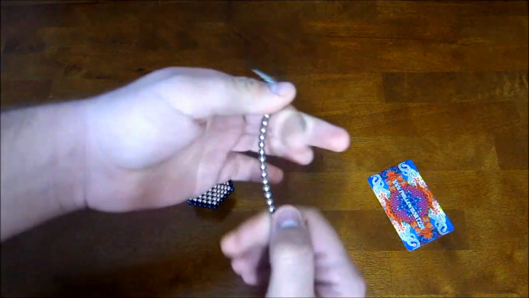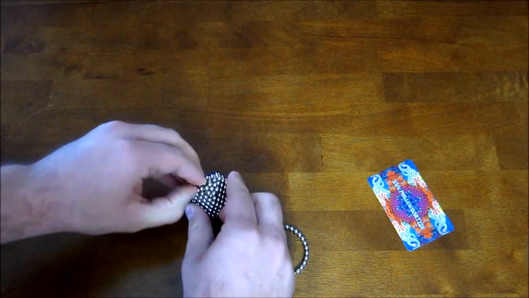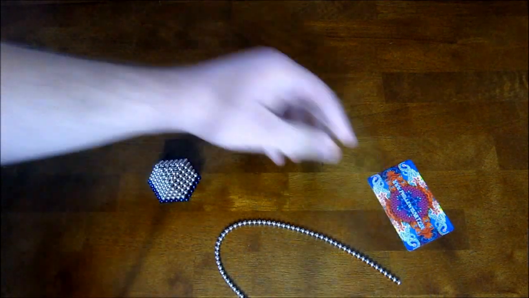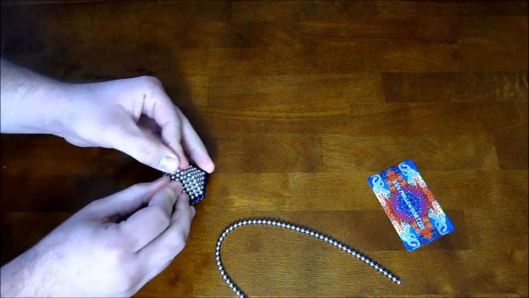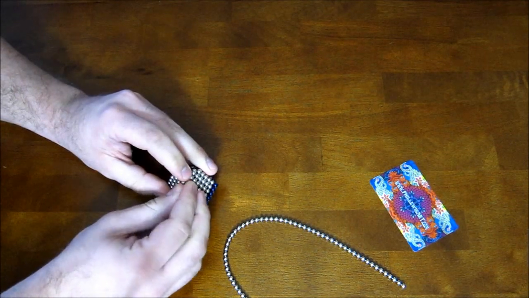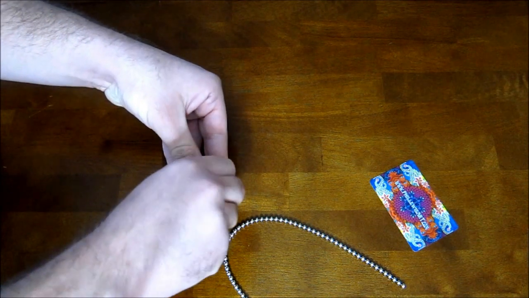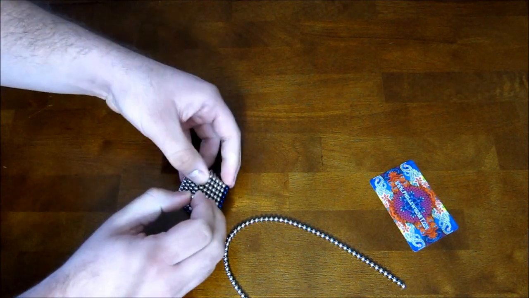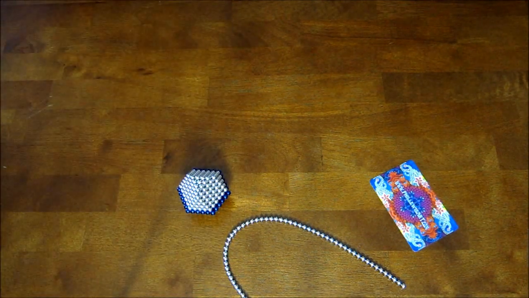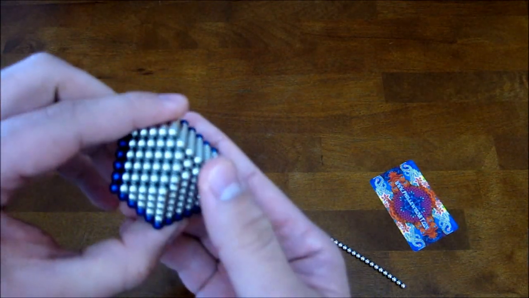And then you can add a couple single magnets to do the corners. Hold on a second. It really is kind of a fidgety shape. It's hard to make everything sit just right. Okay, there. And that's how you do the polar faces.